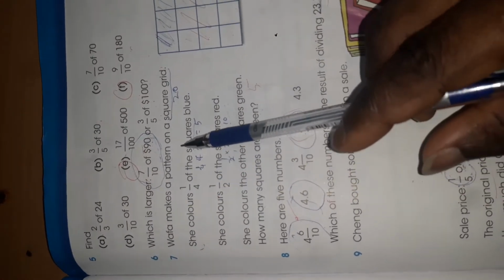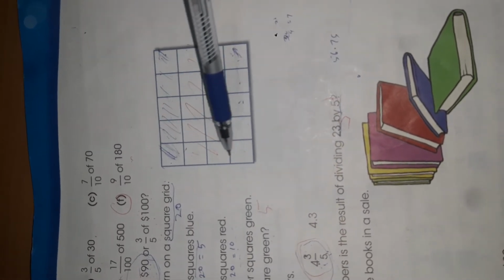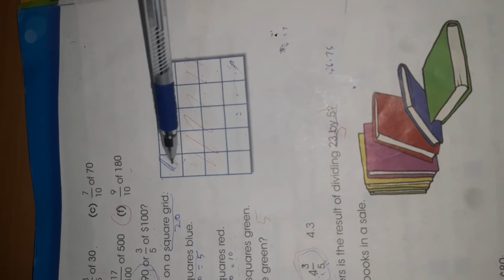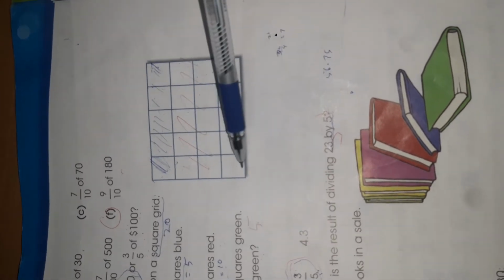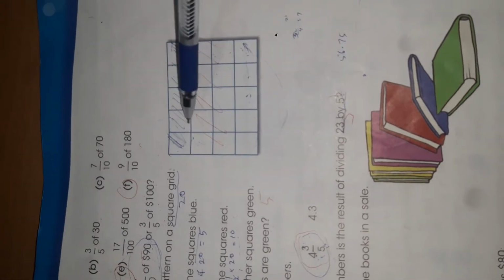Wafa makes a pattern on a square grid. Now, how many square grids altogether? The first thing you need to do is to count how many boxes or how many grids. I have what? 1, 2, 3, 4, 5, 6, 7, 8, 9, 10, 11, 12, 13, 14, 15, 16, 17, 18, 19, 20. So I have 20 grids.